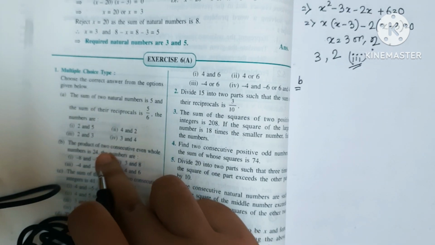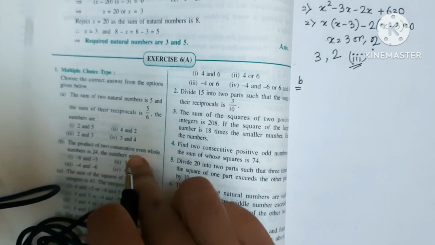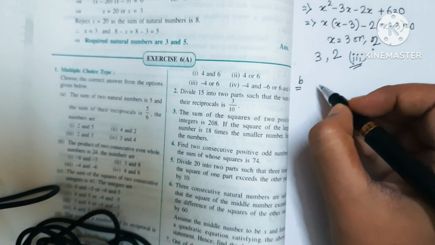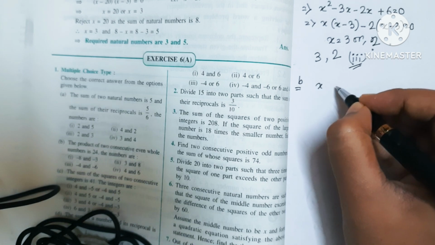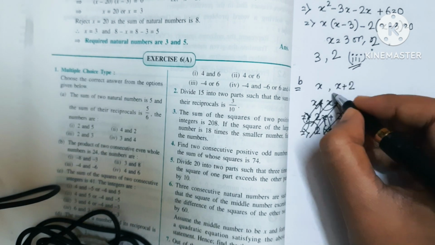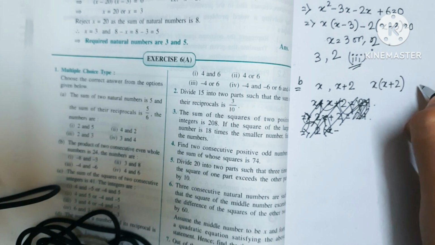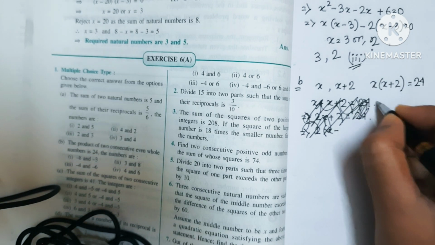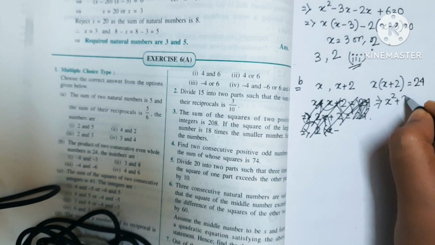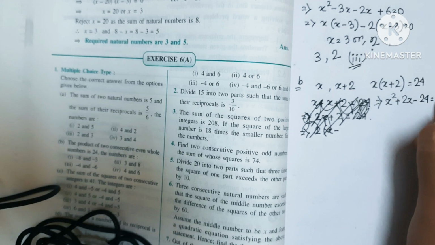Product of two consecutive even whole numbers is 24. Consecutive even whole numbers means if one number is x, the other number will be x plus 2. The product of these two numbers is 24. So x into x plus 2 equal to 24. So x square plus 2x minus 24 equal to 0.